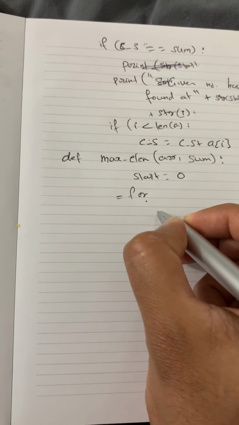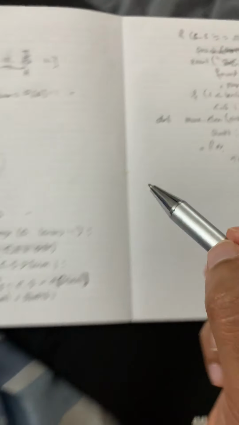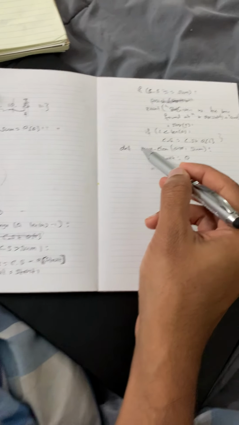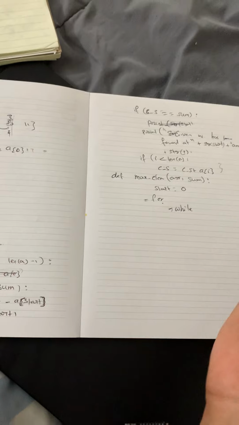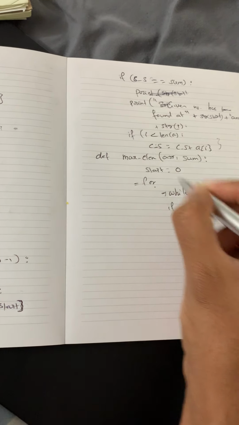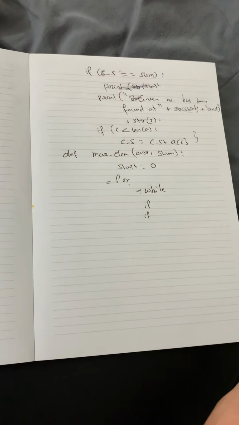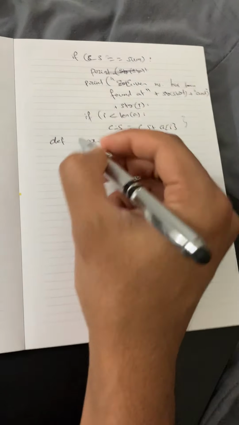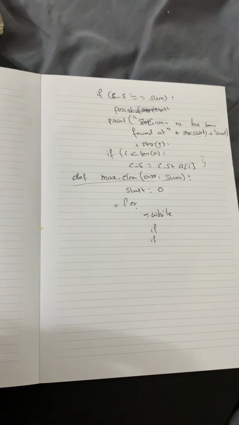So after the for loop, I will just have a while loop. I just have the code. I forgot to have a function, so I just added a function, and I'm copying it here. So after the while, an if statement, and then another if statement. Yeah, so this is basically how my function looks.